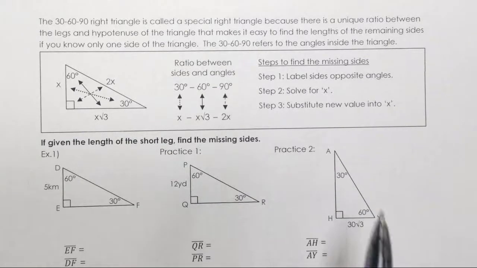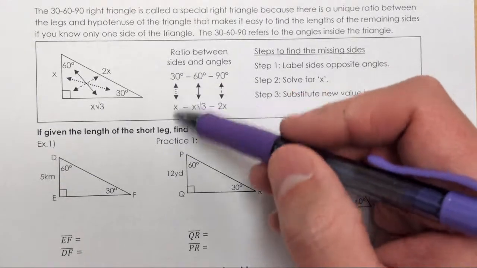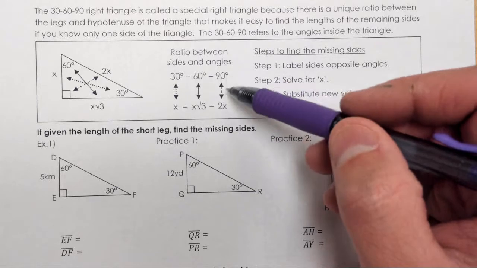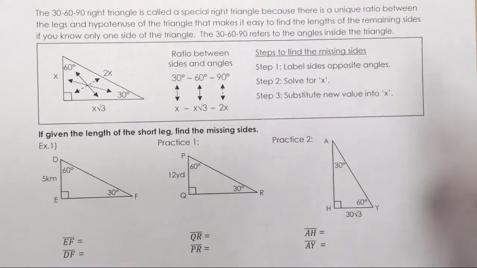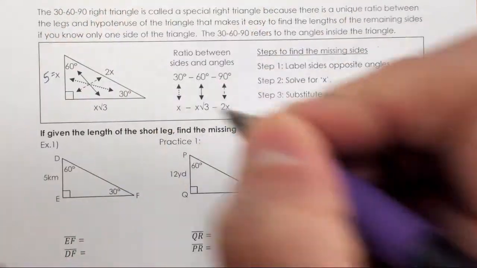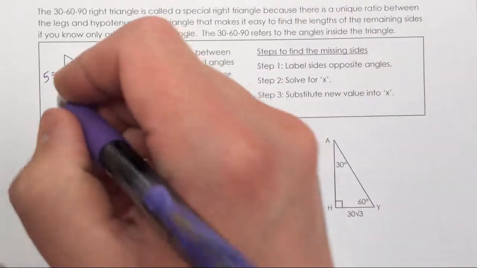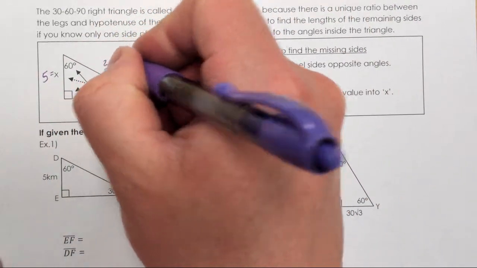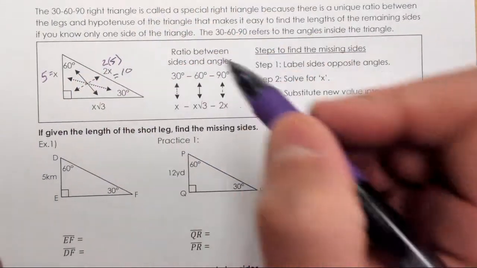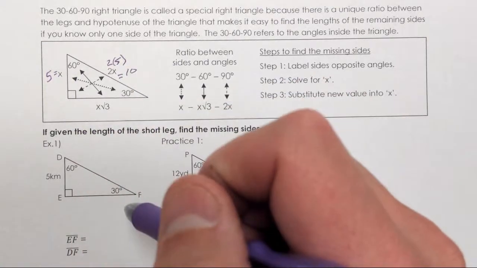So I'm just going to get started. It says the side opposite the 30-degree angle we label x, opposite the 60-degree angle we label x square root 3, and opposite the 90-degree angle we label 2x. This is very unique here, very interesting. So let's say we have 5 for this side here, opposite the 30. You can double that to get the hypotenuse, because x is 5 in this case, so we're going to take 2 times 5. And so the hypotenuse here would be 10. That's what's really weird about this. The side opposite the 30, you can double it to get the hypotenuse.